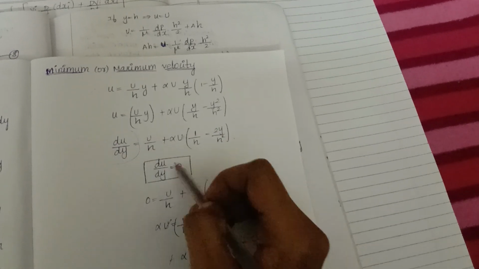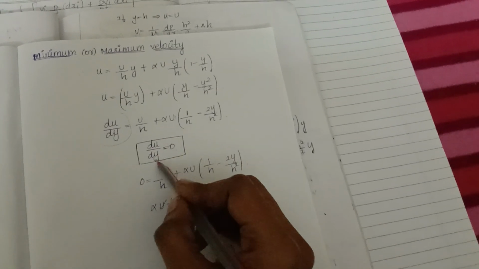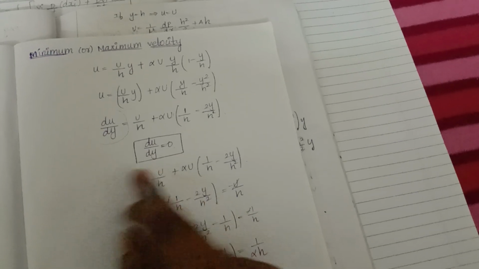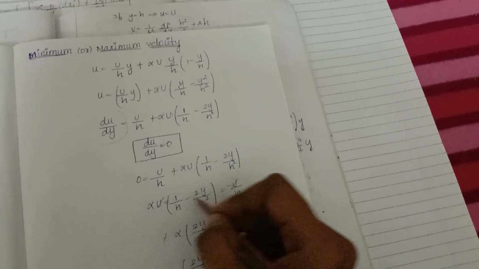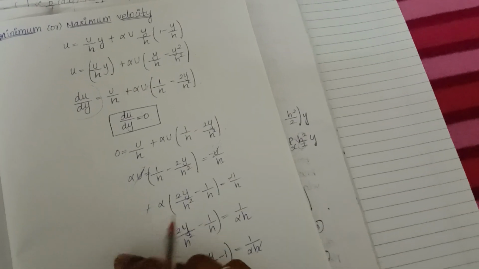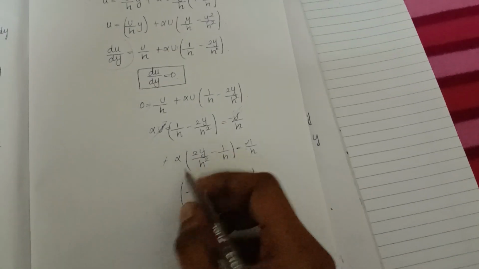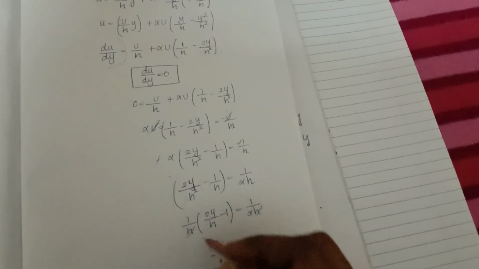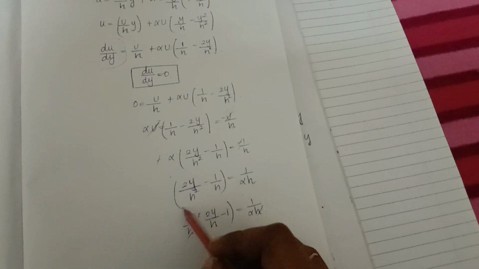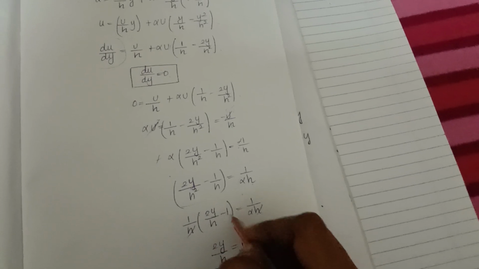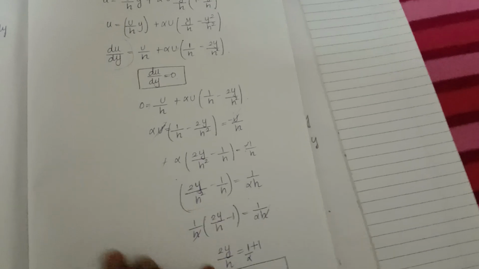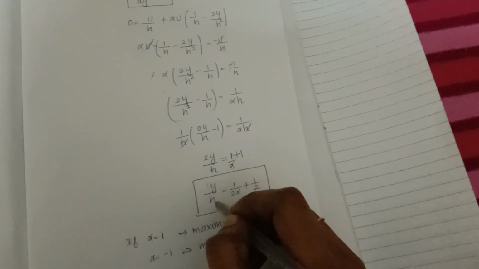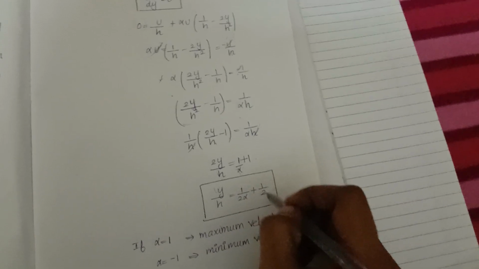We know that du by dy equals 0. If we substitute, this term will be 0 and the right-hand side stays as it is, and taking U by h to the left-hand side, we get minus U by h, so U gets cancelled. Taking minus from here, both minus signs get cancelled, and alpha goes to the denominator. Taking 1 by h as common in this term, 2y by h minus 1 equals 1 by alpha, h gets cancelled, and 2y by h equals 1 by alpha plus 1, so y by h equals 1 by 2 alpha plus 1 by 2.